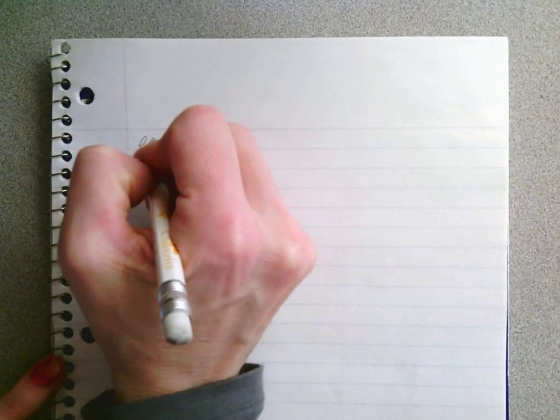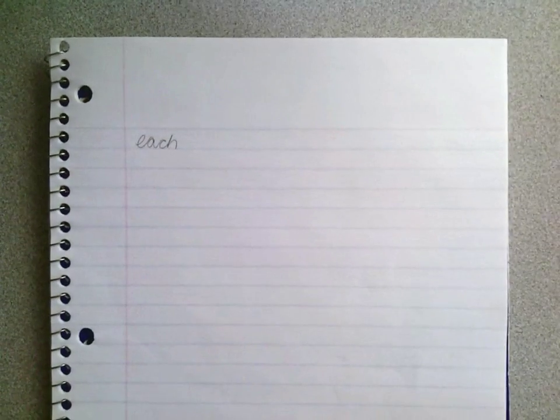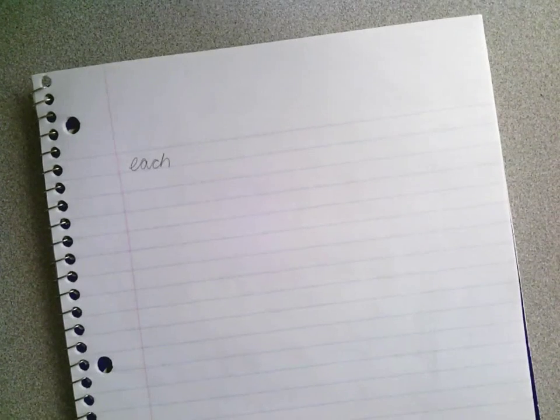Now, just for sake of argument right now, each plant has a mass.